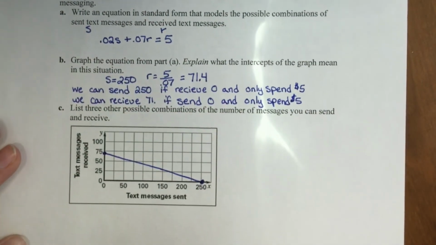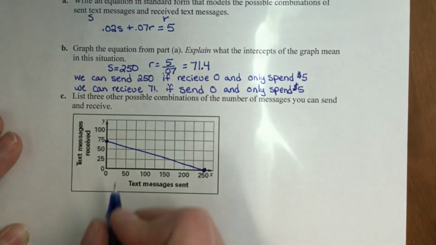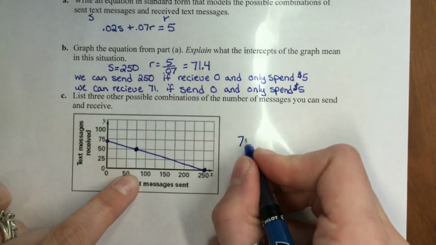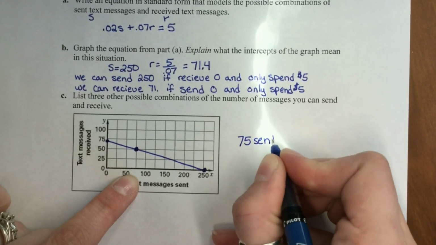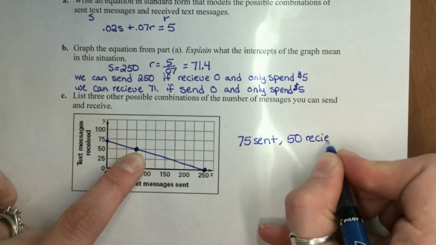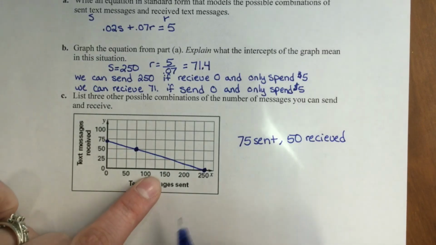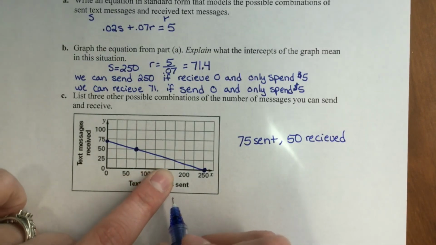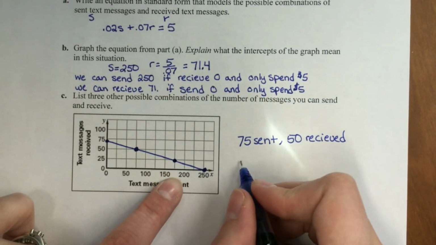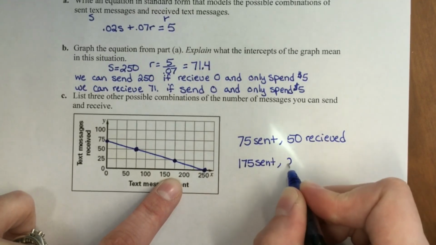Okay, list 3 other possible combinations of text messages you can send and receive. Hey, look, it crosses really nicely right here at 75 sent and 50 received. Okay, and it looks pretty darn close to right there at 175 sent, 25 received.